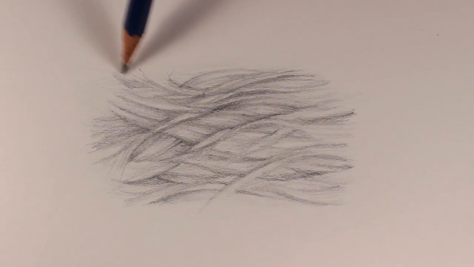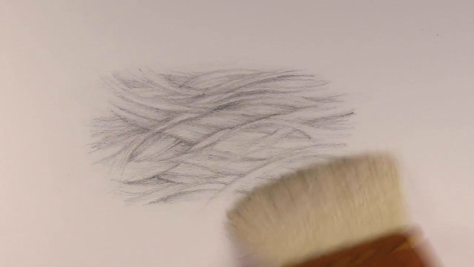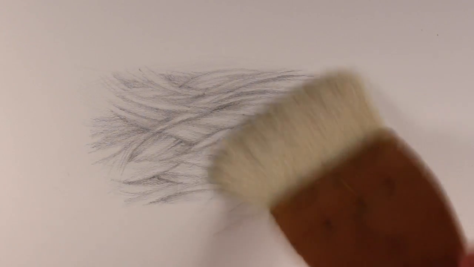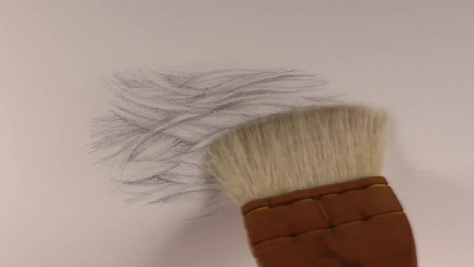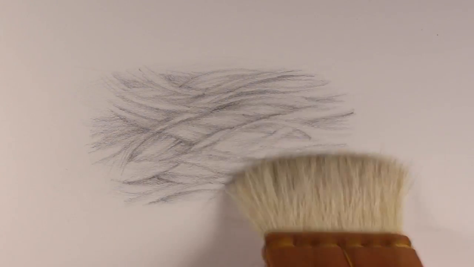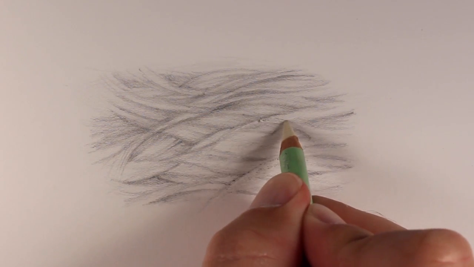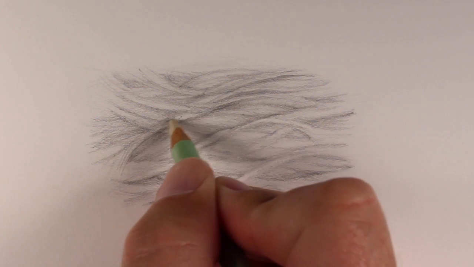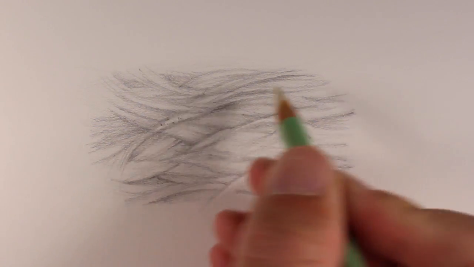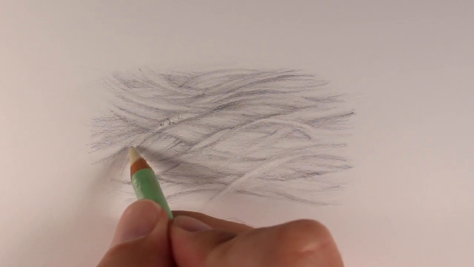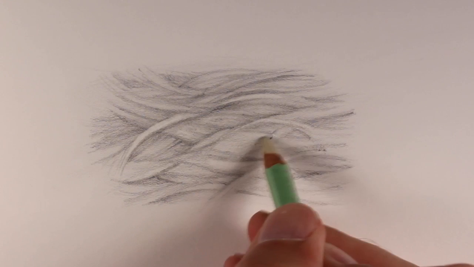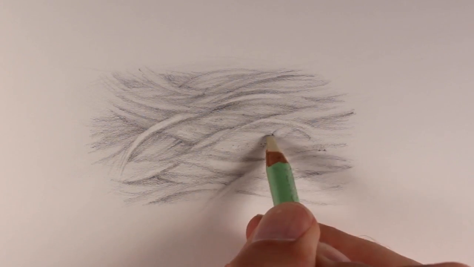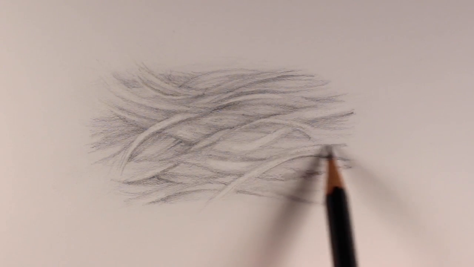So now let's go ahead and revisit the surface with the Hake brush and just move some of that material around. Remember, we're after a softer appearance here, so transitions can be smoother. Now let's pull out a few highlights. For this, I'll use an eraser. In this case, the eraser is encased in a pencil. I like to call this an erasal. This will allow me to lift a few areas of highlight out of the hair.